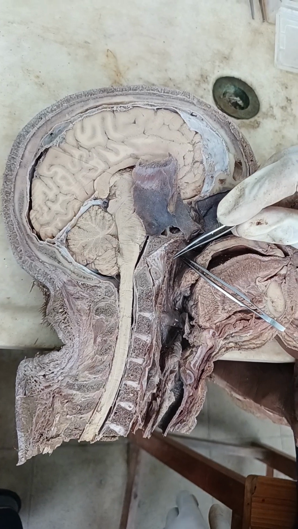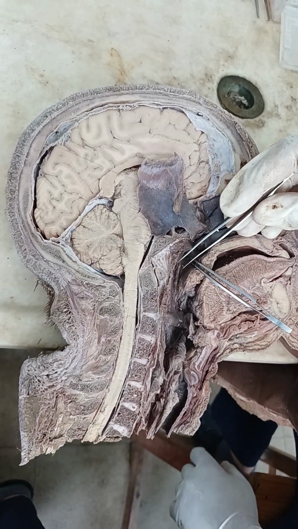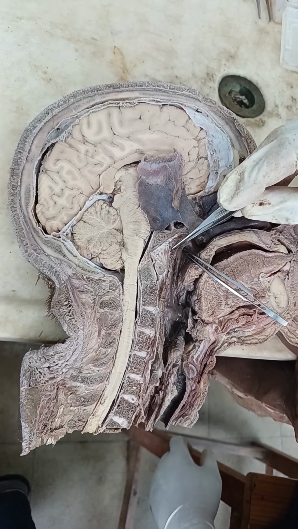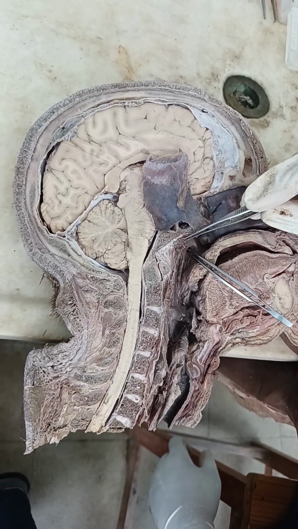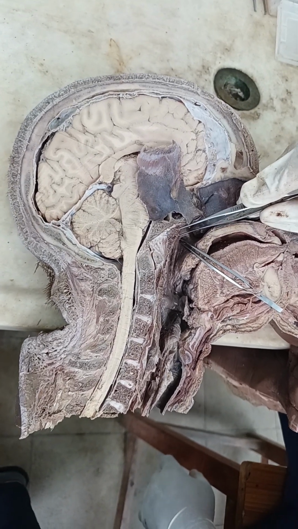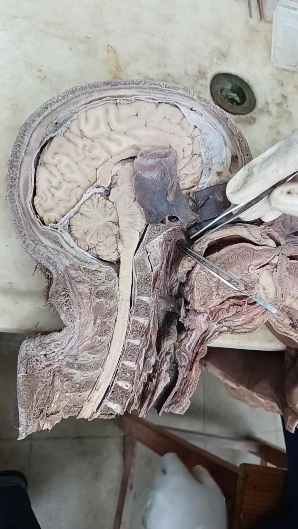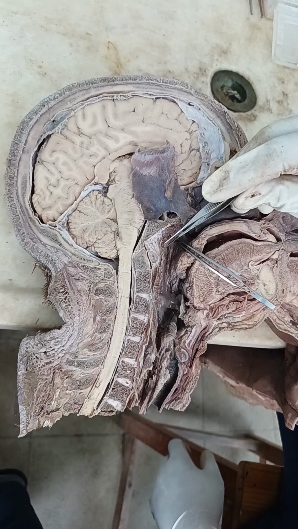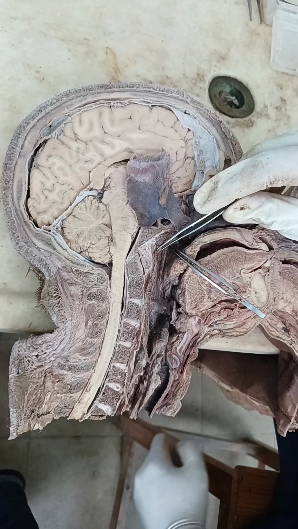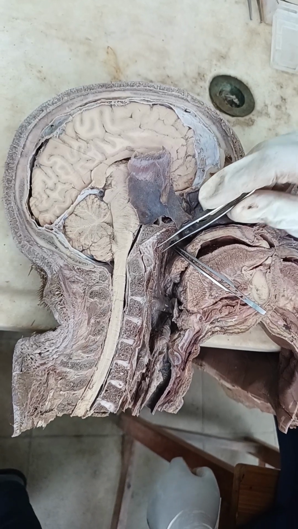It is called the pharyngeal tonsil, or the nasopharyngeal tonsil, and above, it is continuous with the pharyngeal hypophysis. Inside the pharyngeal tonsil, or nasopharyngeal tonsil, there is a depressed area.